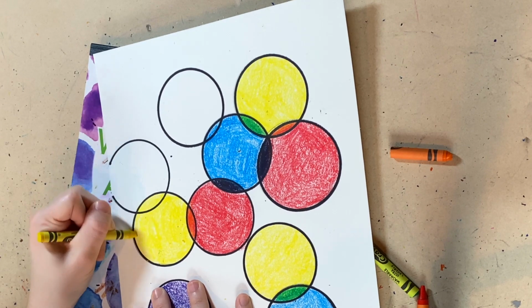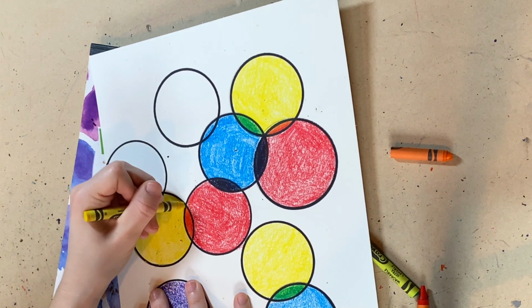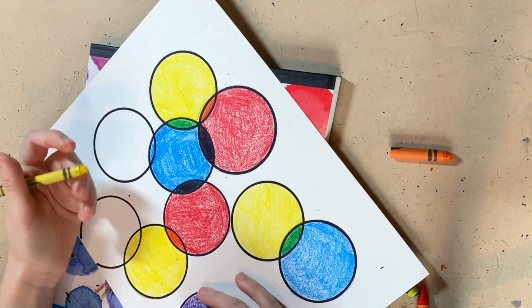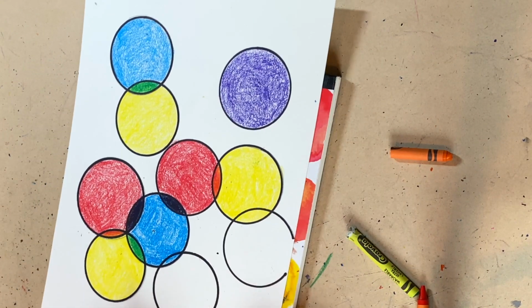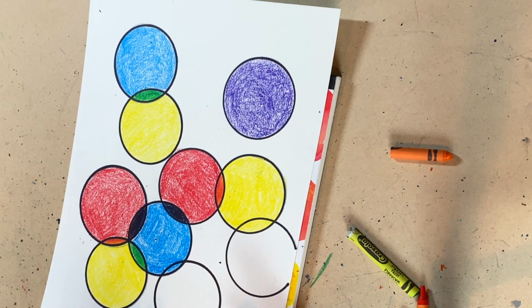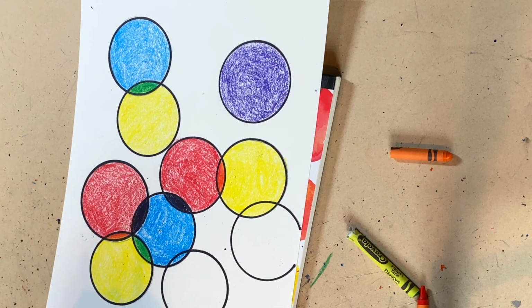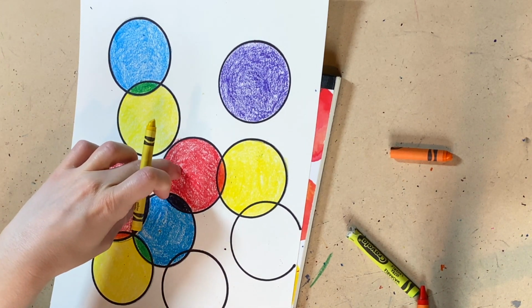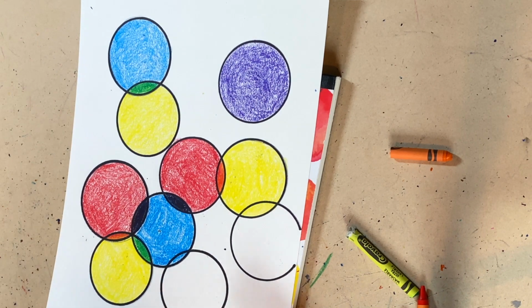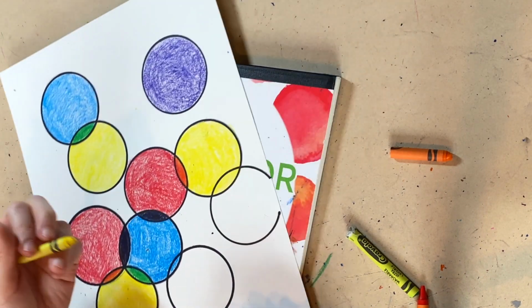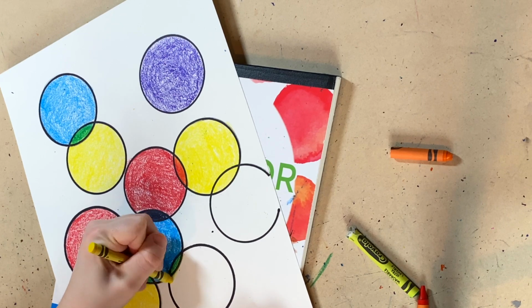Okay, and now I have 2 of everything. I want to make sure that everything is great. Because I have 2 purple here, and there's 2 reds here, so I'm going to add another yellow.